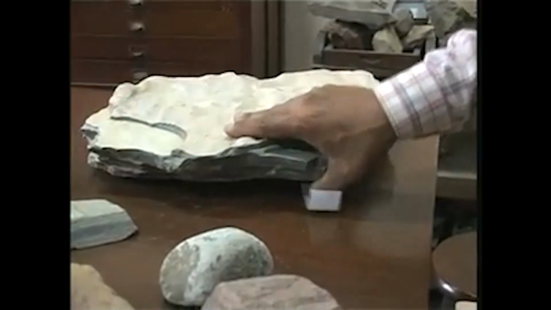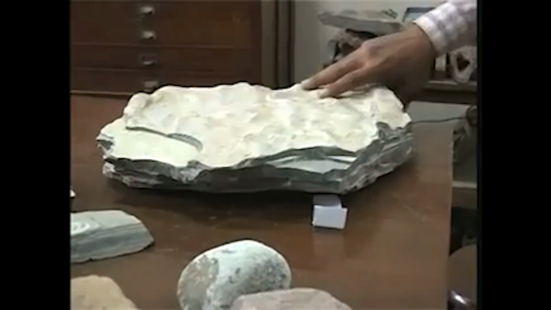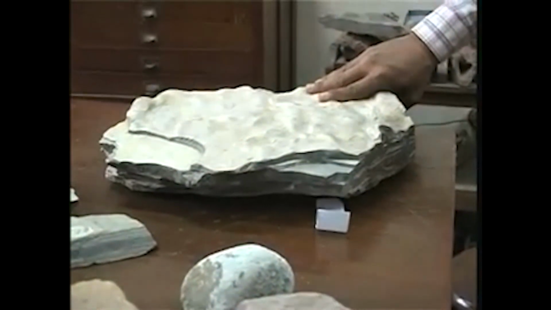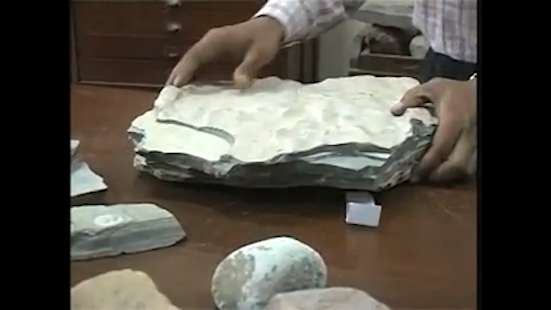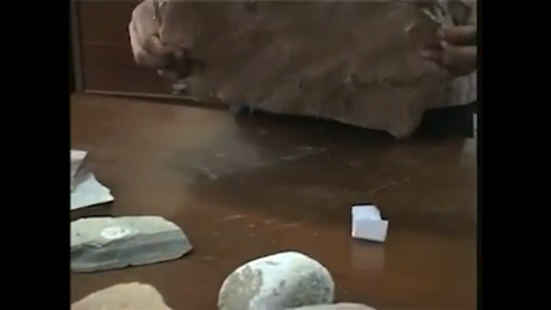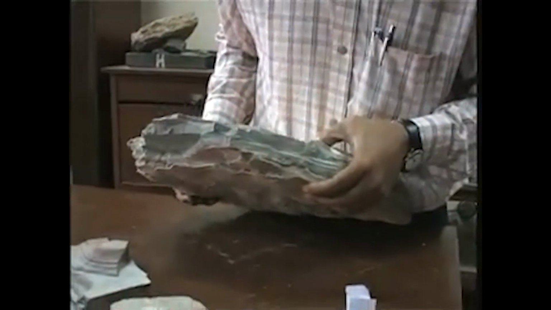indication of sedimentation, really. For example, this one here, the big piece here is a sample of limestone, and if you look at it, this is a very heavy one really. If you look at it, you can see the layers in which the calcite mineral was deposited in forming the rock mass.